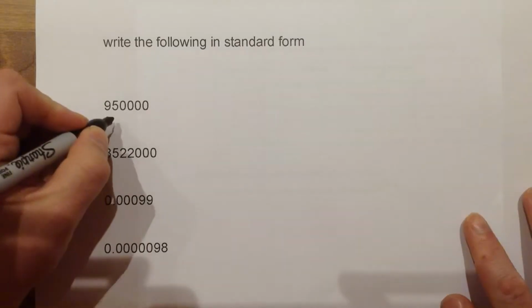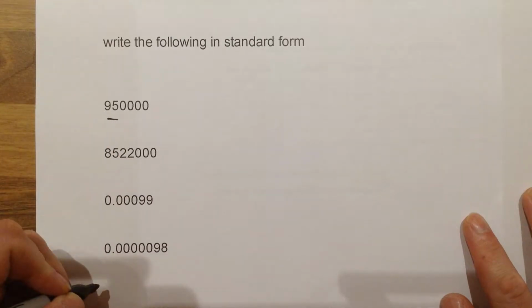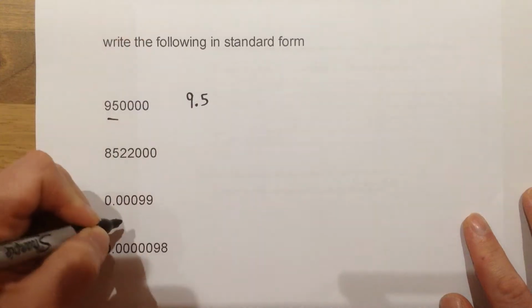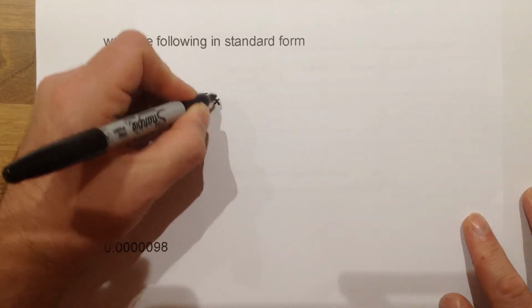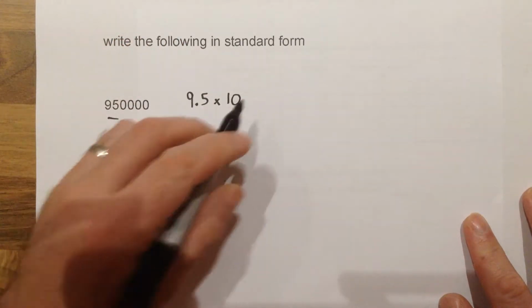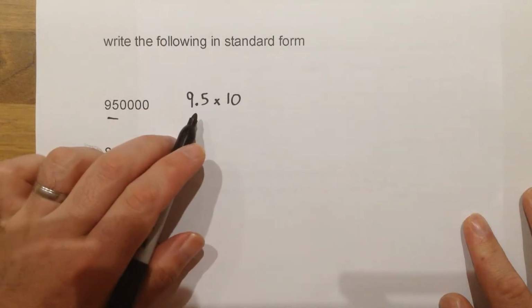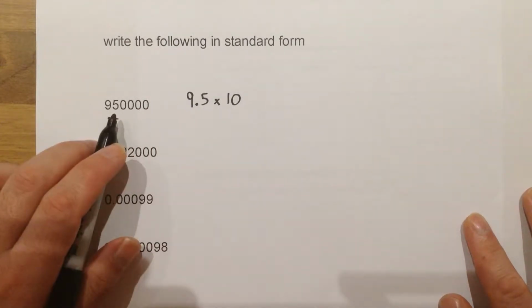So here we are going to use, to represent the 9.5 at the front, the number 9.5. You will then always have times 10, and the power represents how many times you would have to multiply this by 10 to make it into this one.